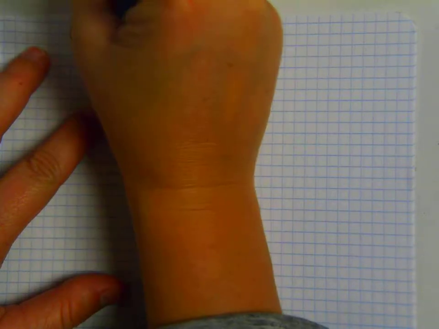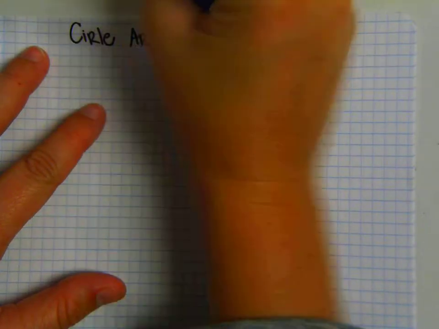Tonight's notes are going to be on circle area and circumference.